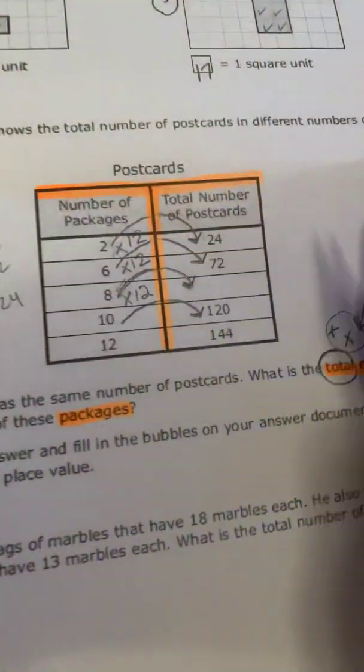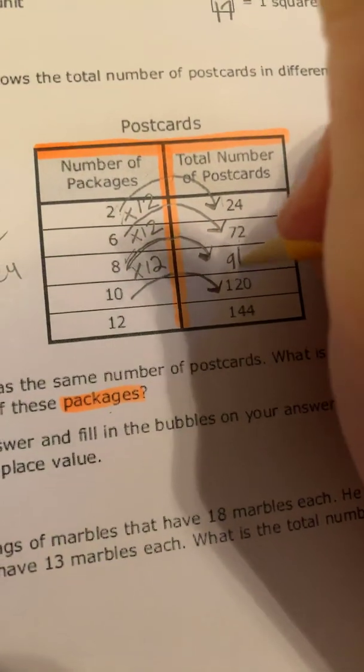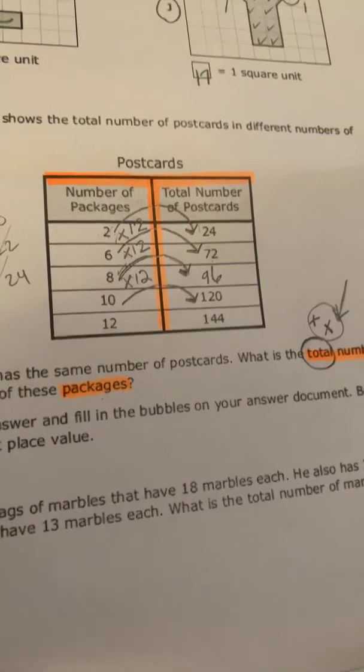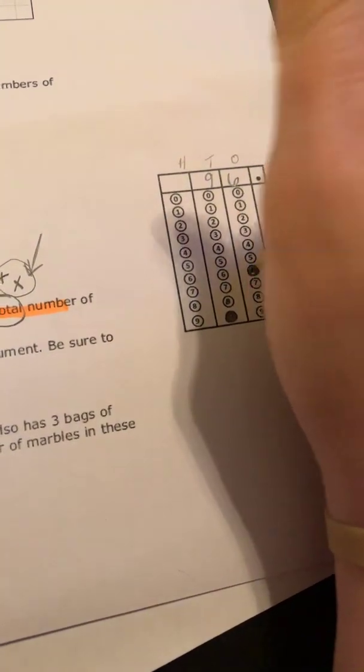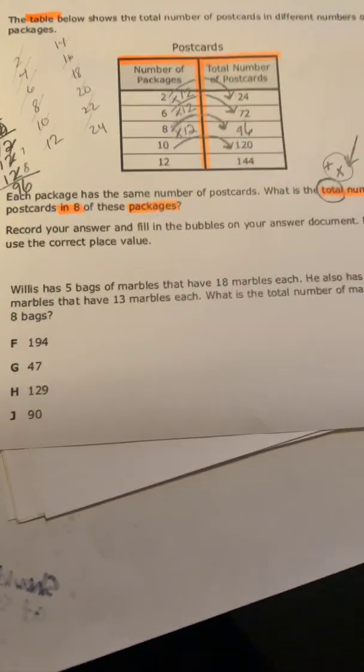Or they just know their facts because y'all have worked them. Or they made a multiplication table and they used it. All right, so 96. 1, 10, 100. There's no 100. It's 96. Bubble, record, and bubble. All right, last one.